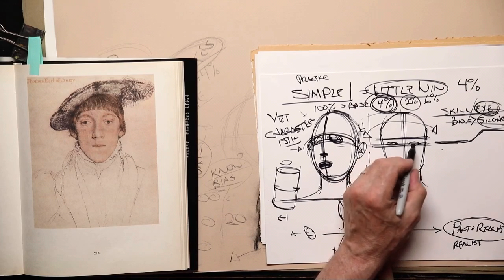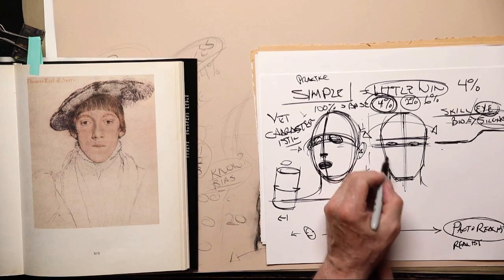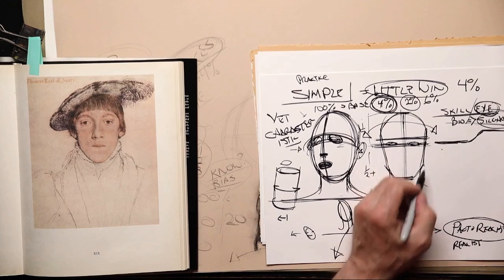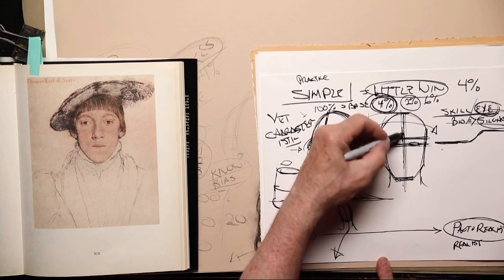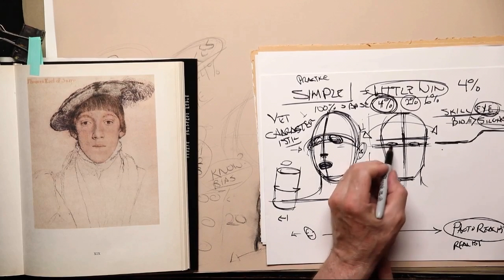And what's here is over there. So this should be about the same distance away from that. That should be about the same distance away from that. Those should be pretty close together. So that means I want to move my center line over there if I don't want to move my eyes.